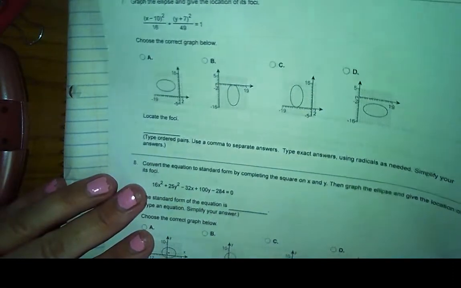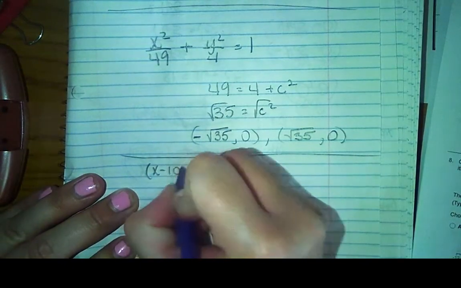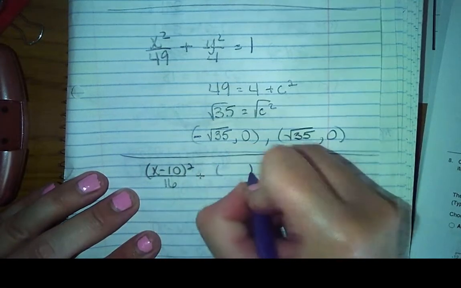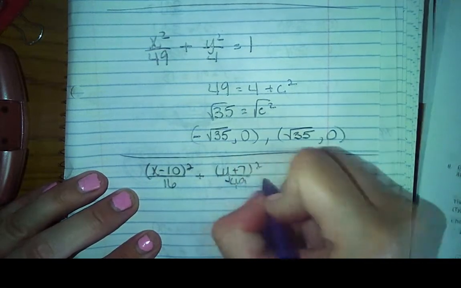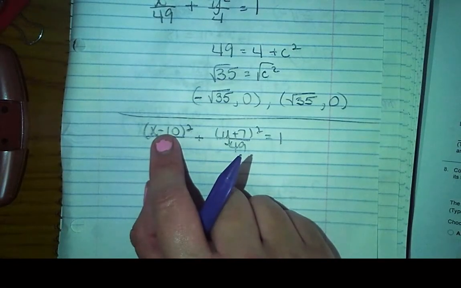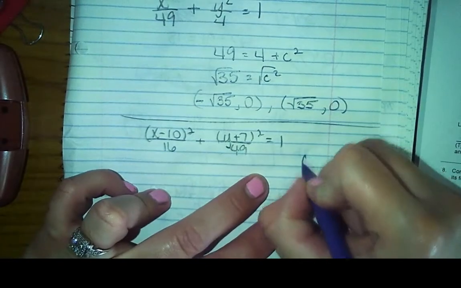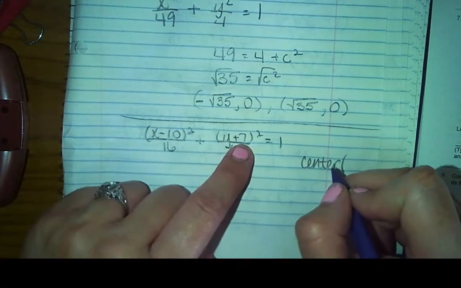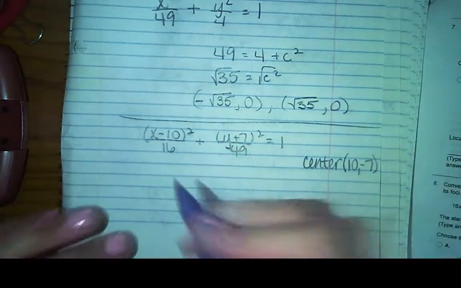So we have: graph the ellipse and give the location of its foci. I've got (x minus 10) squared over 16 plus (y plus 7) squared over 49 equals 1. Now be careful, because this tells you how far left and right you went, but you always change the signs when you pull these out. So your center of your ellipse is now going to be at positive 10, negative 7. And then where did you go from there?